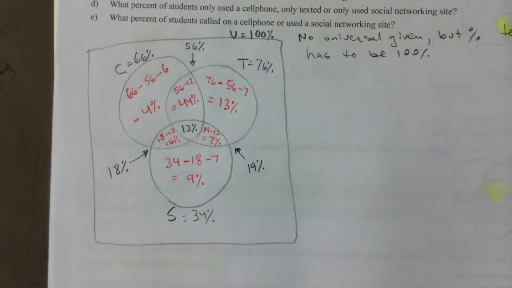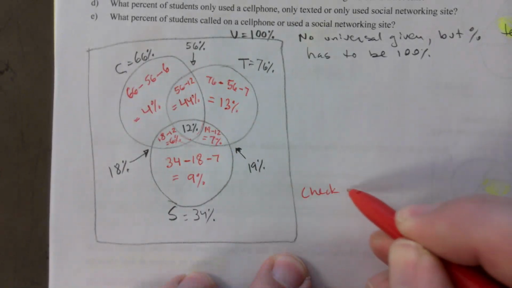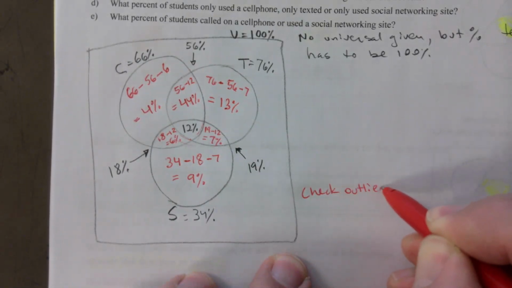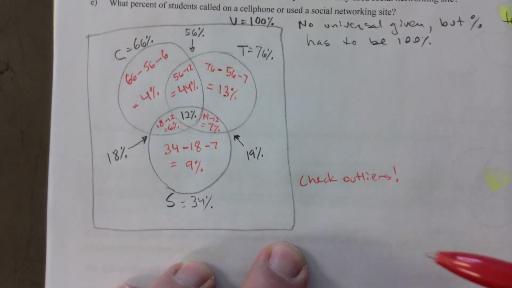And just when you thought you were done, you need to ask yourself, are there outliers? You need to check. Okay. Check outliers. So how do you go about it?